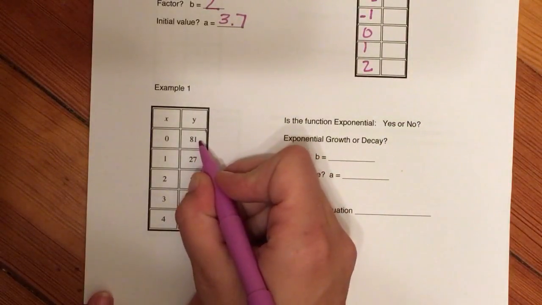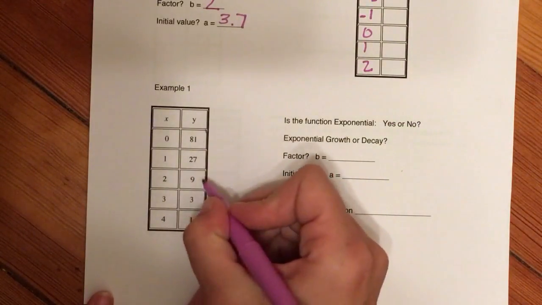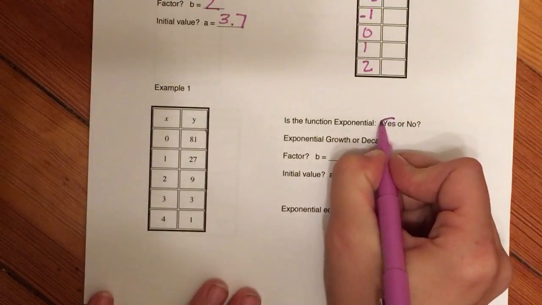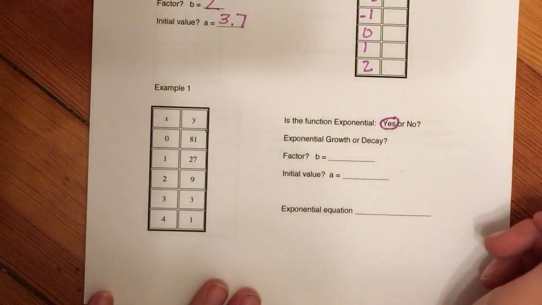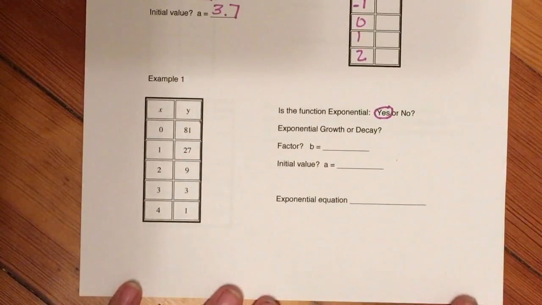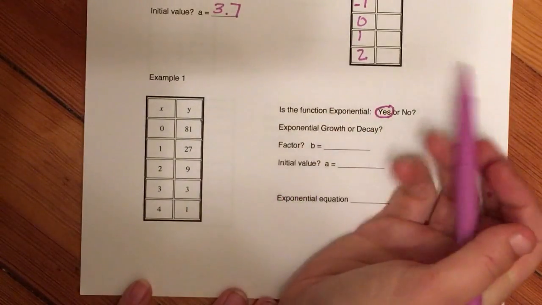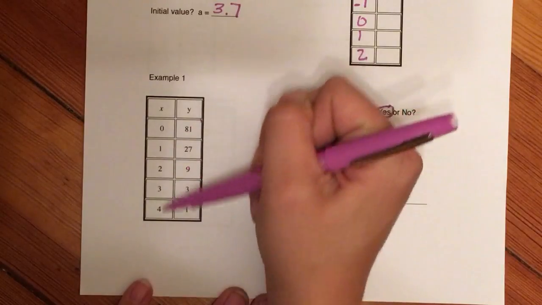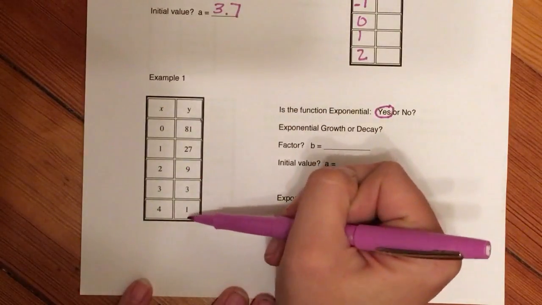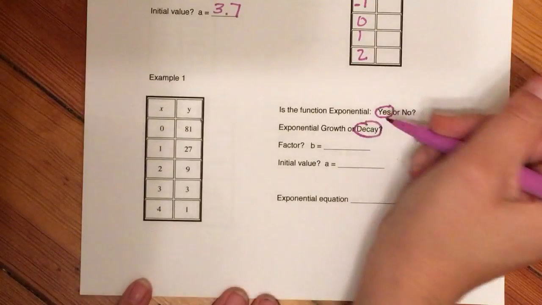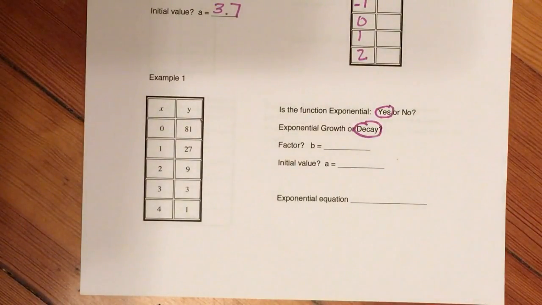If you look, 81 to 27, 27 to 9, 9 to 3, 3 to 1, they're all being divided by 3, therefore it is exponential. Then we have to decide if it's growth or decay. Well, as x increases, what is happening to y? In this case, y is decreasing, so therefore this is exponential decay.